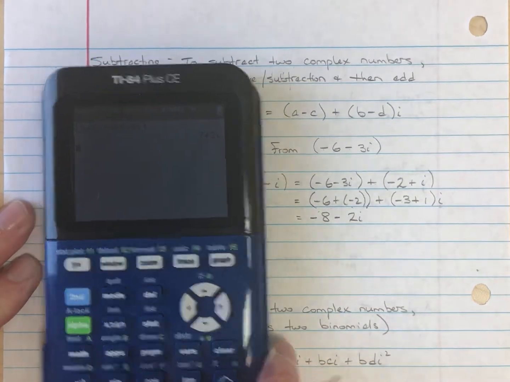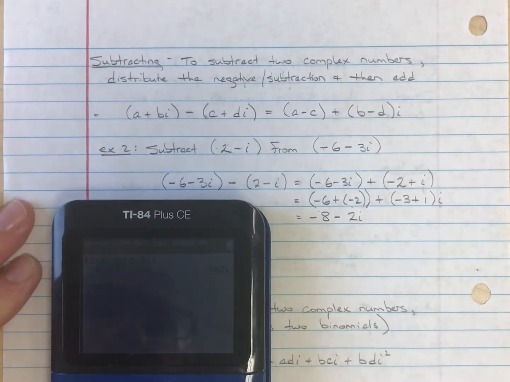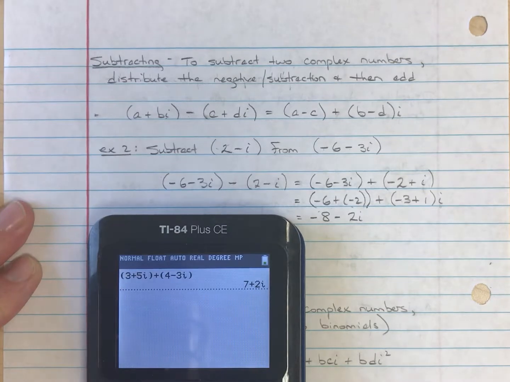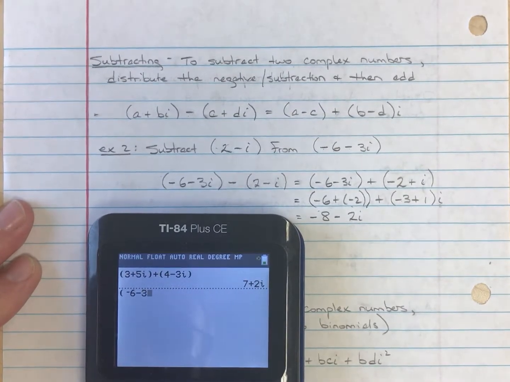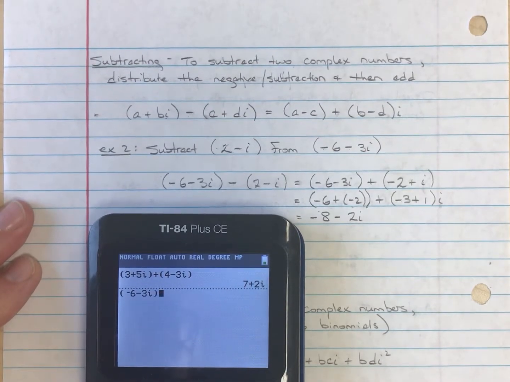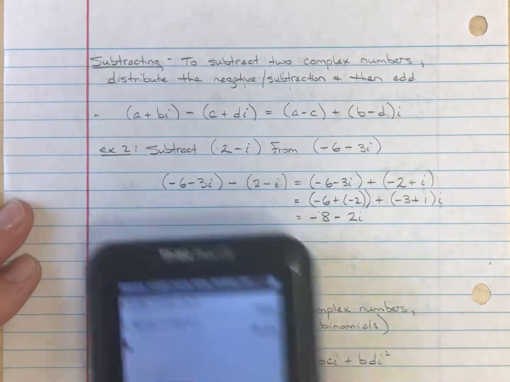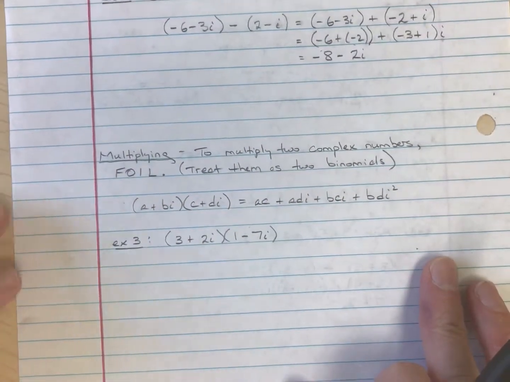Okay, let's do a quick check. Why not while we're here? Let's see if I'll put this right below. That should fit on the screen here. I want to focus on this right here in my calculator. So parenthesis, negative 6 minus 3i, subtract, parenthesis, 2 minus an i, and I come up with negative 8 minus 2i, which is exactly what I came up with here when I did it by hand. All right, moving on to multiplication.